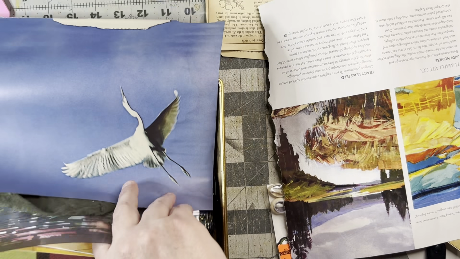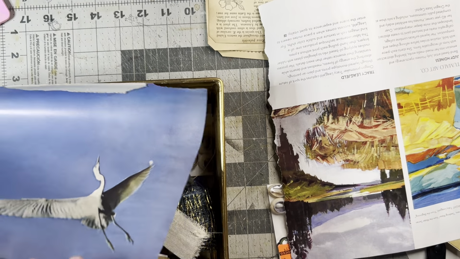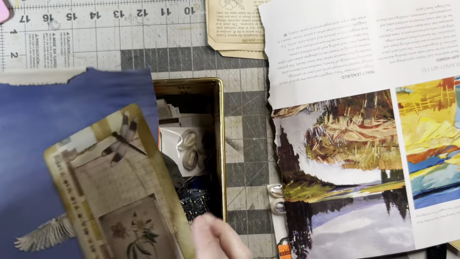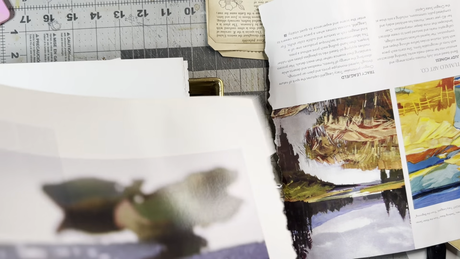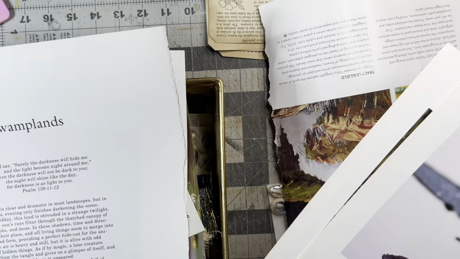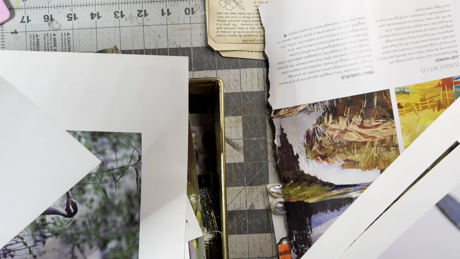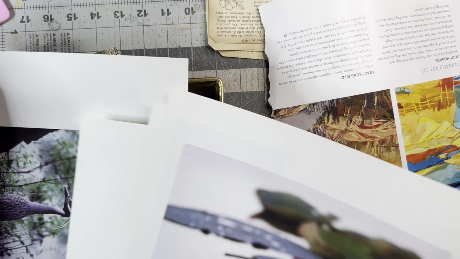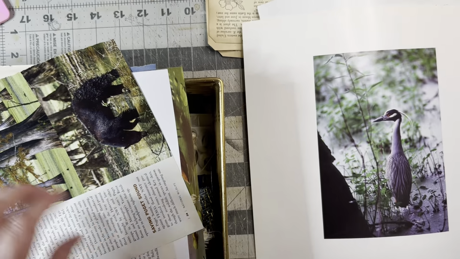What else do we have up in here, Shell? We have some of these book pages.